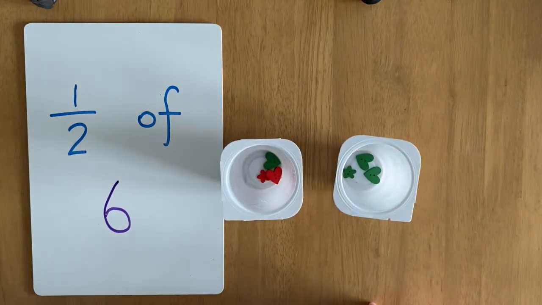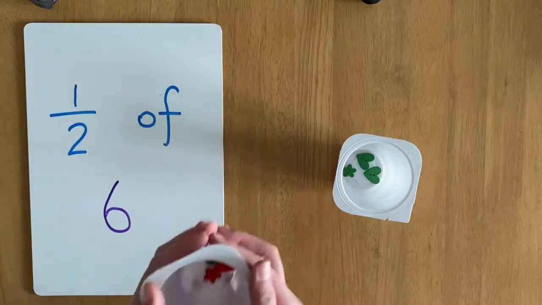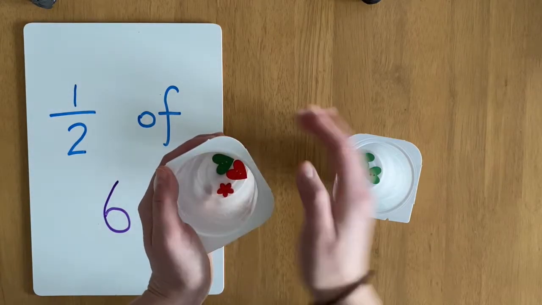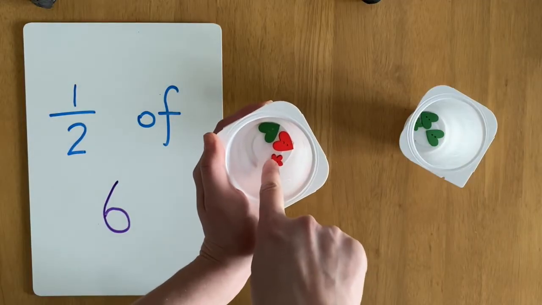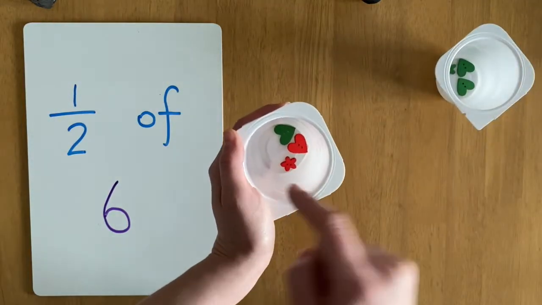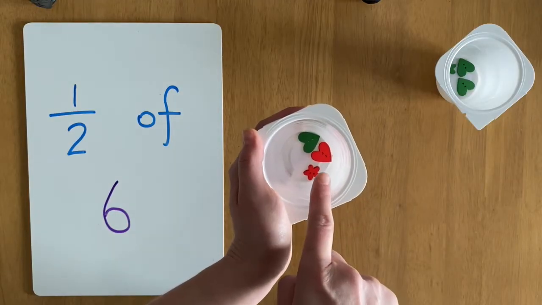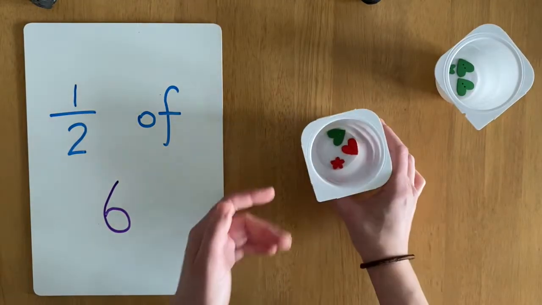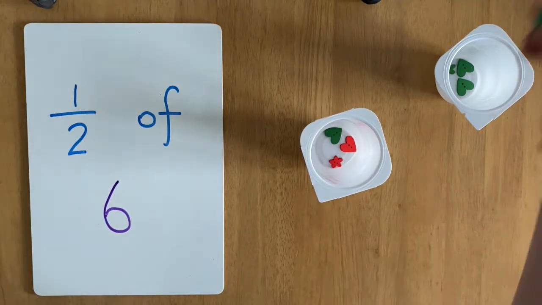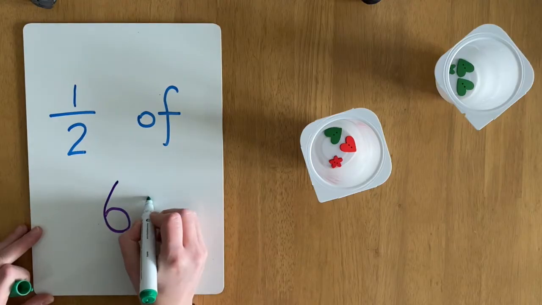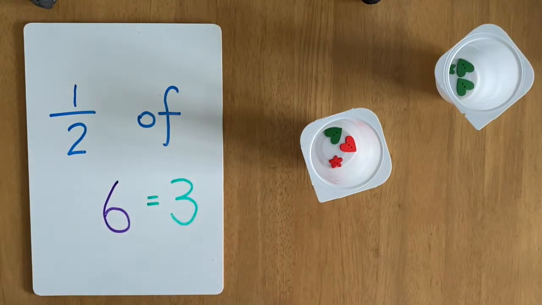So we've split the 6 into 2 equal parts and we hold one of those parts. So we're going to hold this, and now we want to know how many is in this one part that I'm holding. How many is in there? 1, 2, 3. So a half of 6 is 3. Oops, dropping everything. A half of 6 is 3.